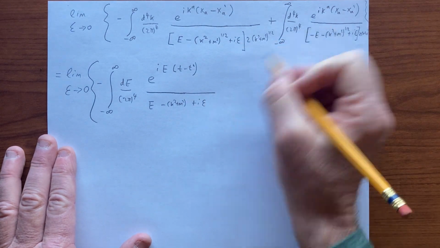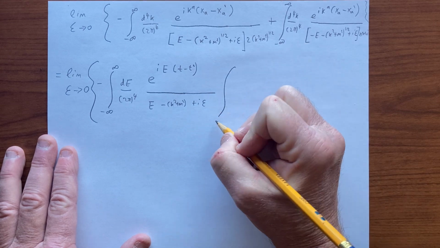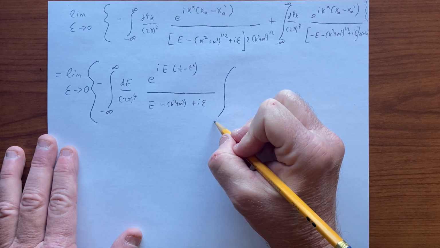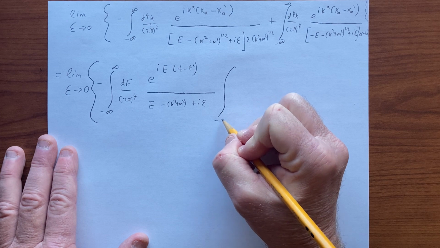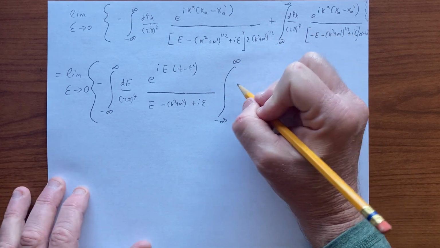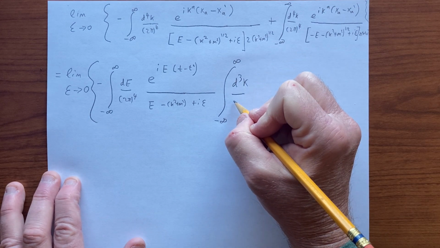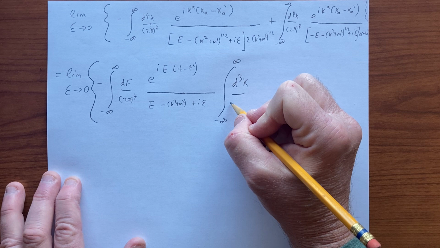And then we're not going to be able to write all of these together, so let's just break them up. We now have the integral over the spatial part of the k four-vector, so here it's d3k.